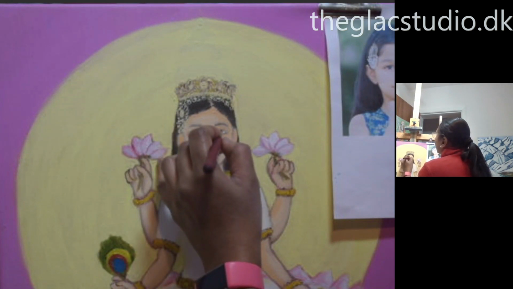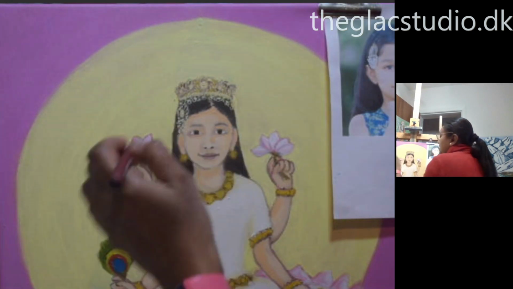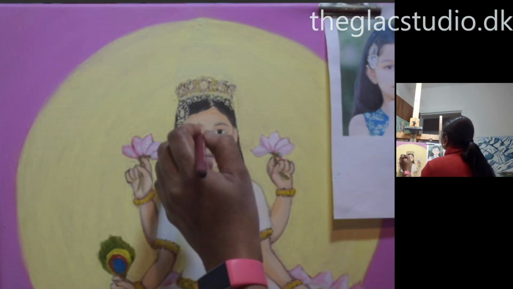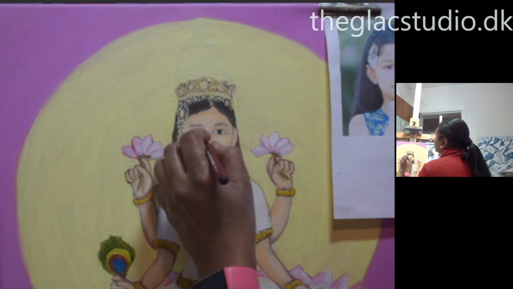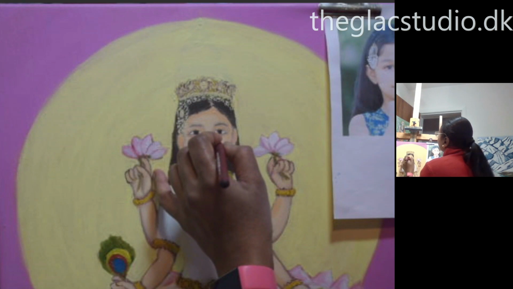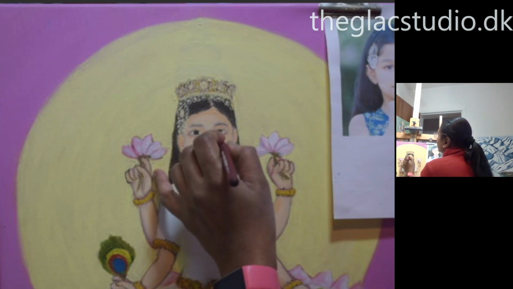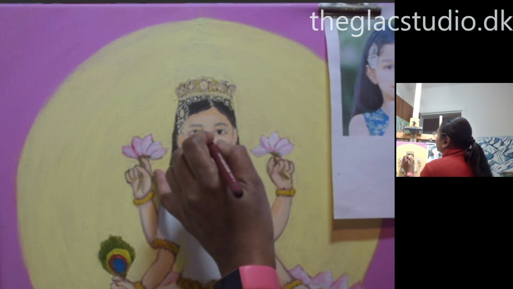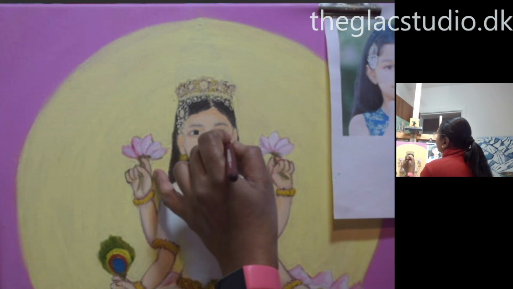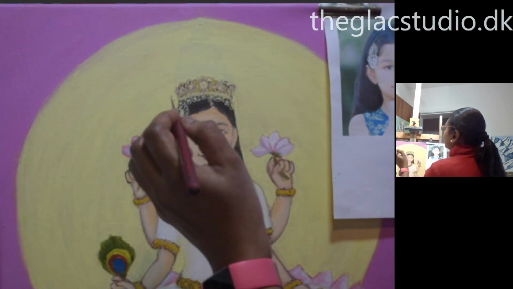You want to show that knowledge, the serenity that comes out of this knowledge in the eye, and that can be best depicted through that iris and pupil that will reflect it. So it's just to show that level of intelligence through the eye.